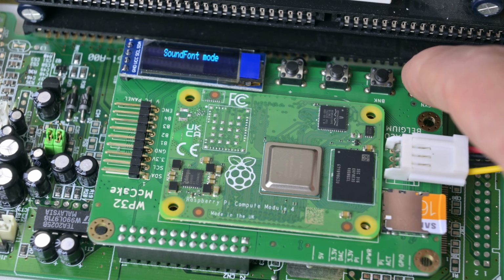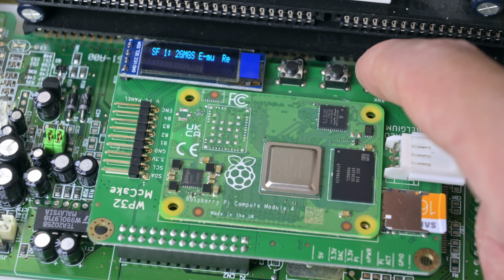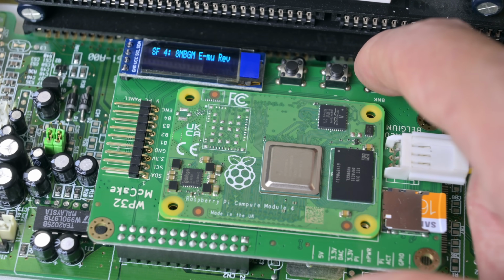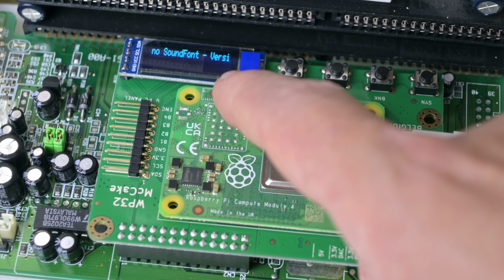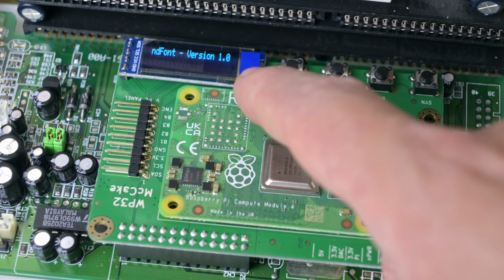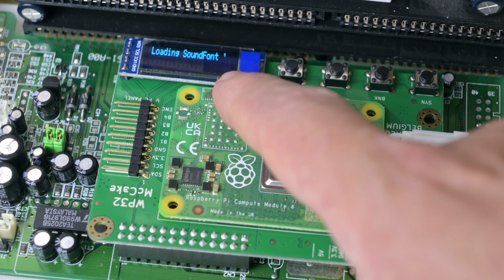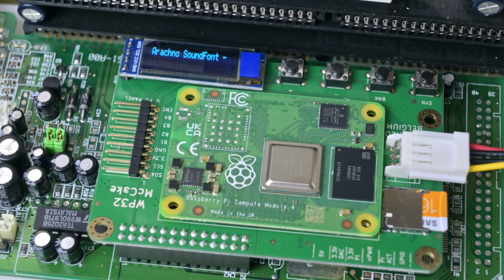Let's switch back to sound font, and then here the second button will toggle between different sound fonts. Some of them are larger and they will take a little bit longer to load. Let's go for this one. You wait a few seconds and then you will get an indicator that the sound font is being loaded. We can see it right here, so that will take a moment depending on how fast your SD card is, I suppose. And once the loading is finished, you're good to go to use it in a game.